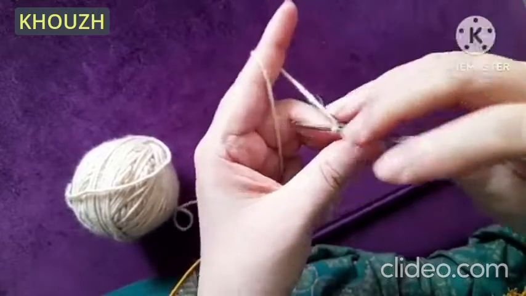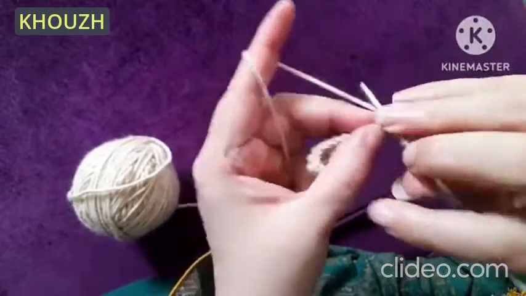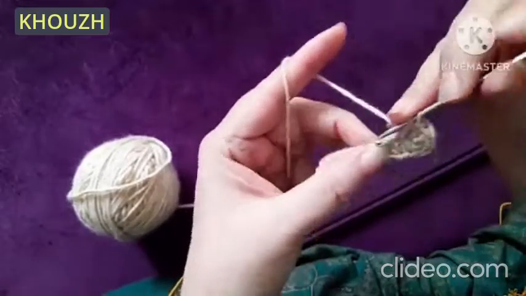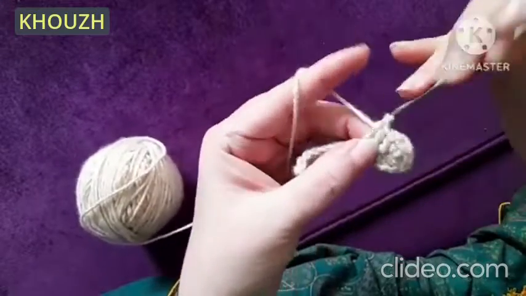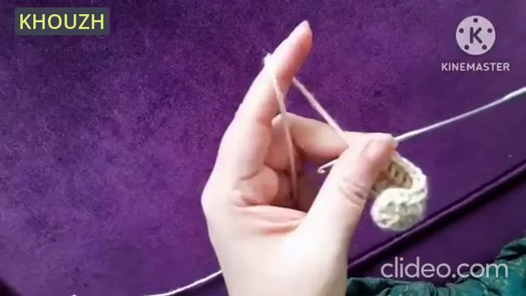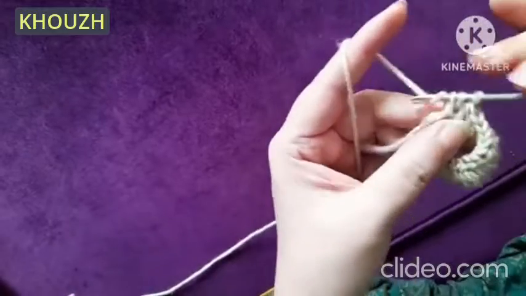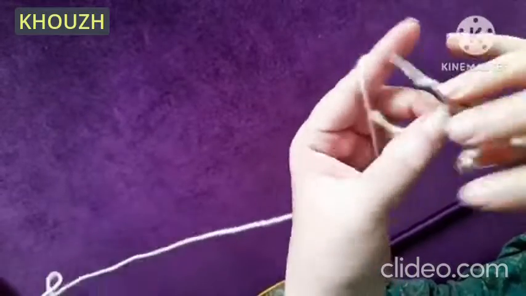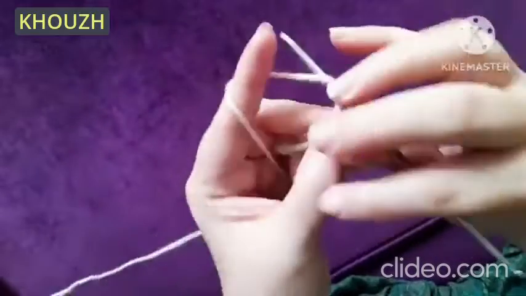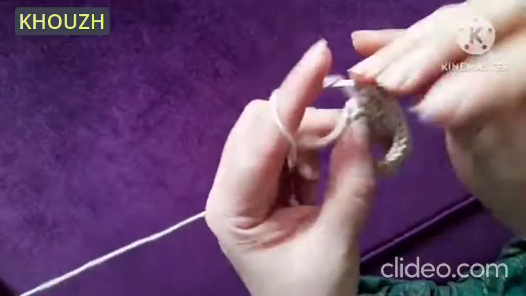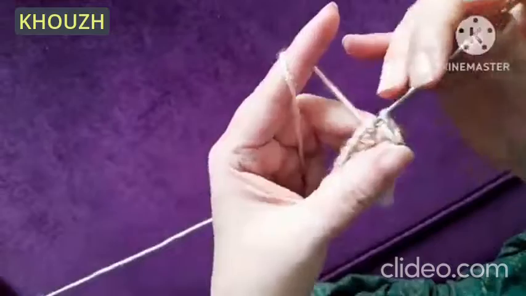Now make half double crochet in all stitches till the end. Half double crochet. Now in the last one I will make 4 half double crochet. 1, 2, 3 and 4. Now make a slip stitch in the second chain.